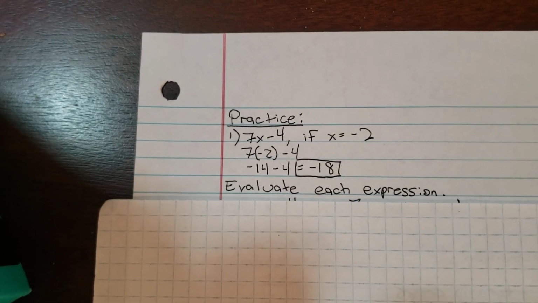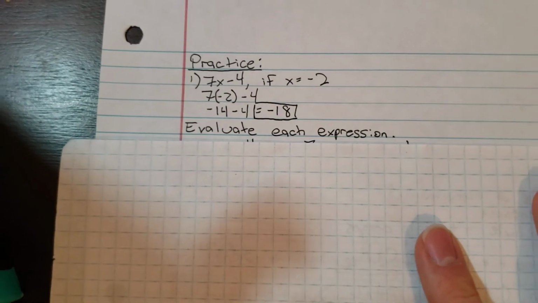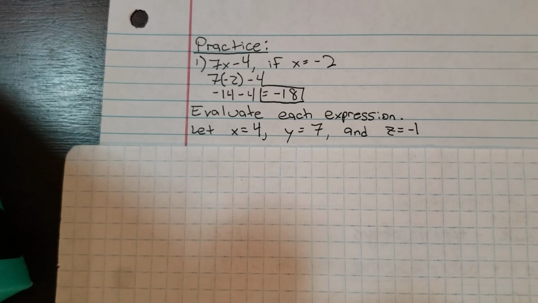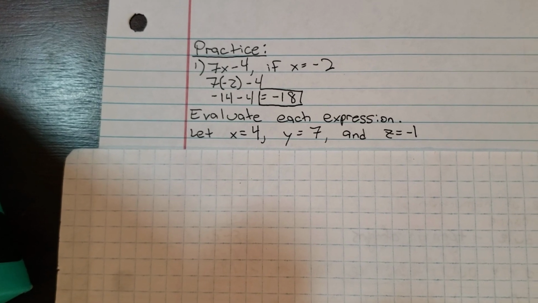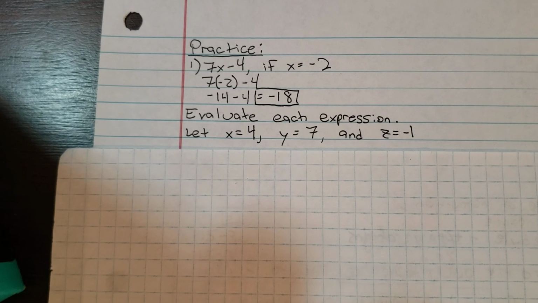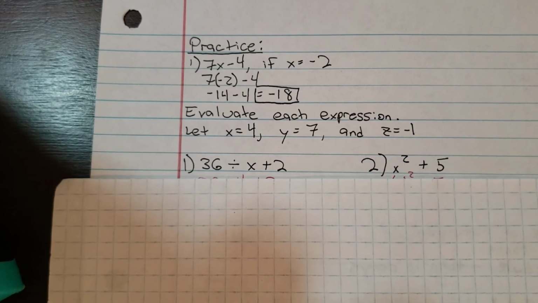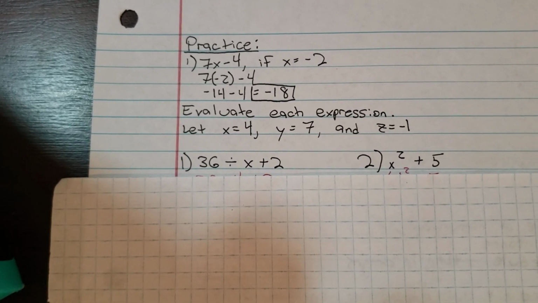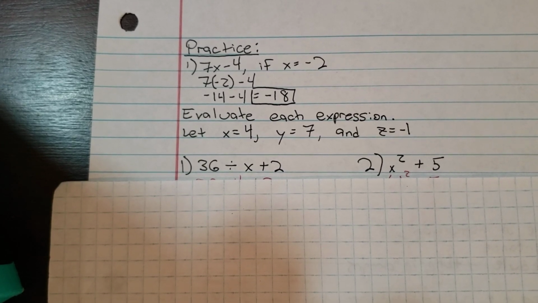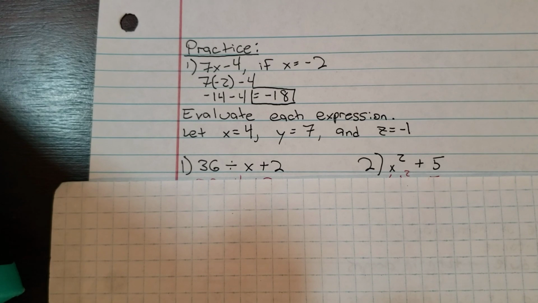Okay, we've got a few more for you. So for these cases, let x equal 4, y equal 7, and z equal -1. Okay, here's 1 and 2. Go ahead and pause the video.